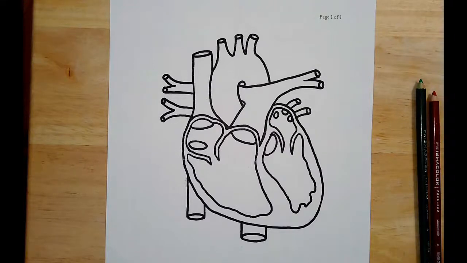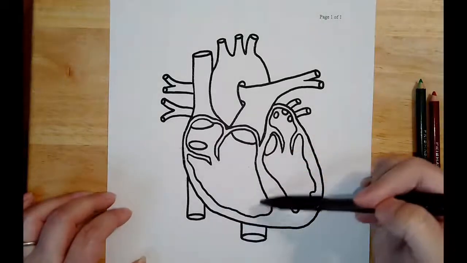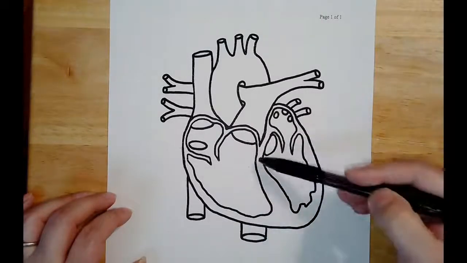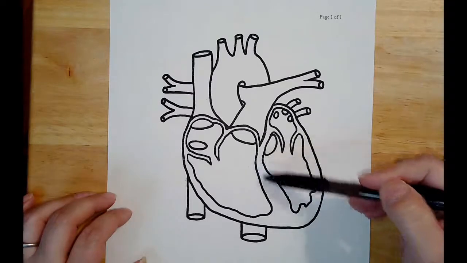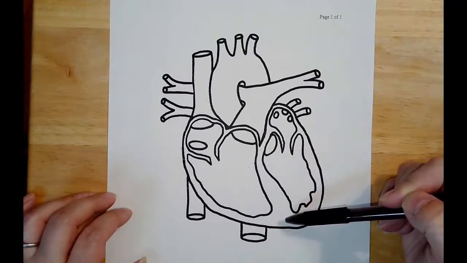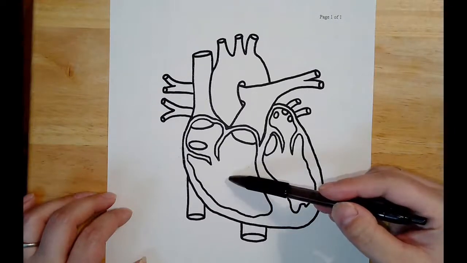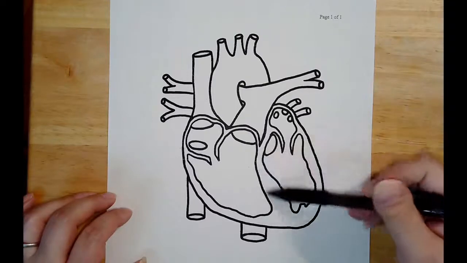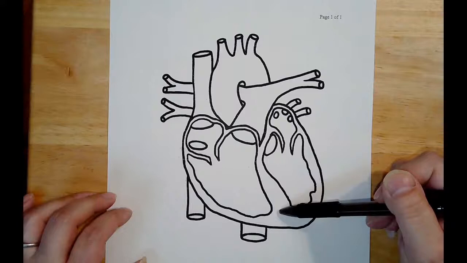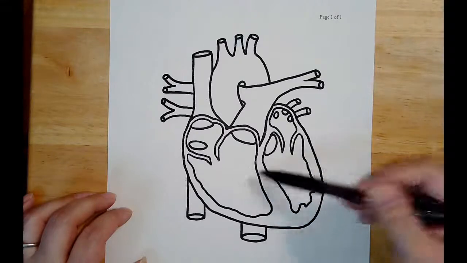So the heart is a muscle, cardiac muscle, and the right side of the heart is divided from the left side of the heart by this wall of muscle called a septum. The point of this muscle is to prevent oxygen-poor blood from mixing with oxygen-rich blood. The oxygen-poor blood is on the right side of the heart, and the oxygen-rich blood is on the left side. So this wall of muscle divides the heart into essentially 2 separate pumps.